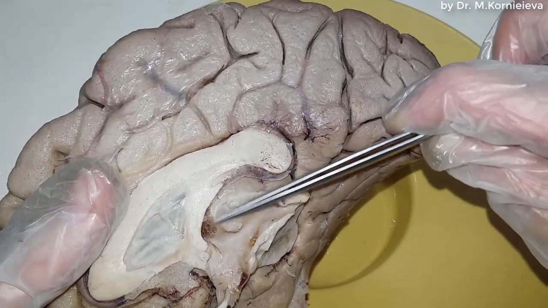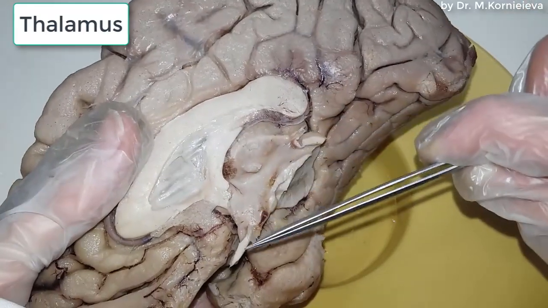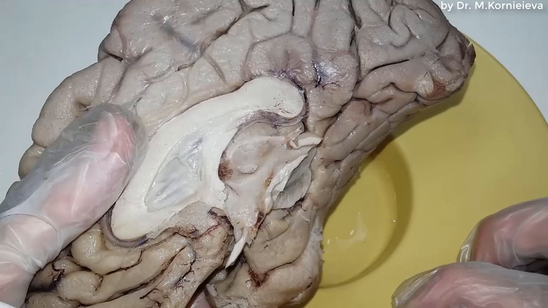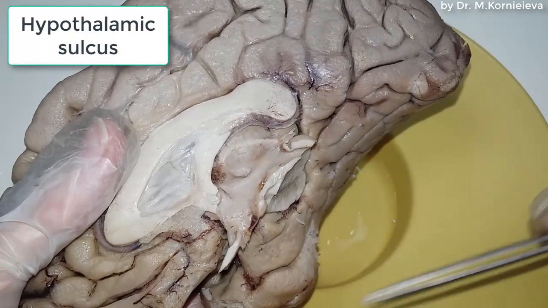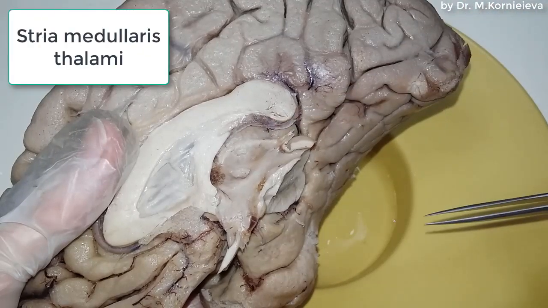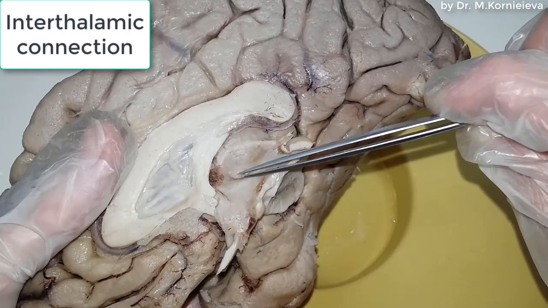The lateral wall is formed by the medial surface of the thalamus superiorly and the hypothalamus inferiorly. These two structures are separated by the hypothalamic sulcus. The lateral wall is limited superiorly by the stria medullaris thalami. The lateral walls are joined by the interthalamic connection.